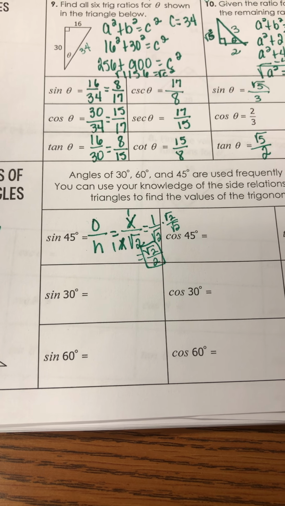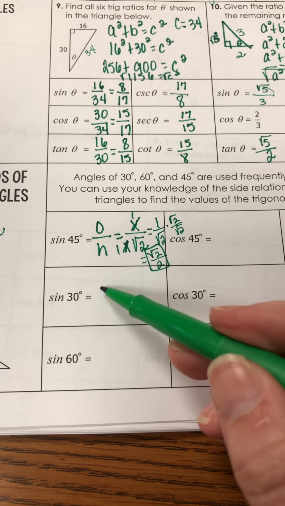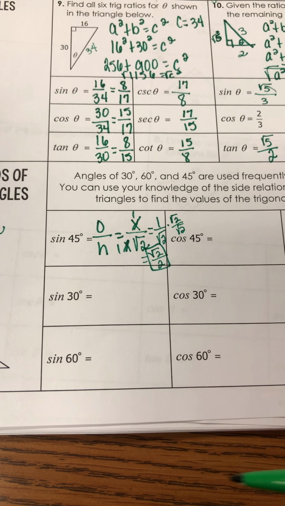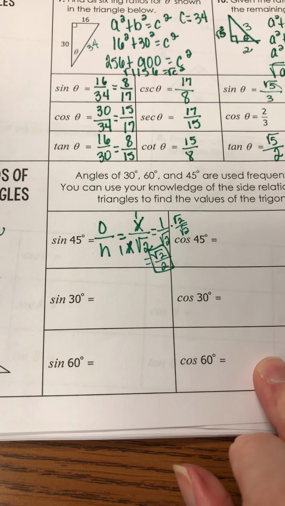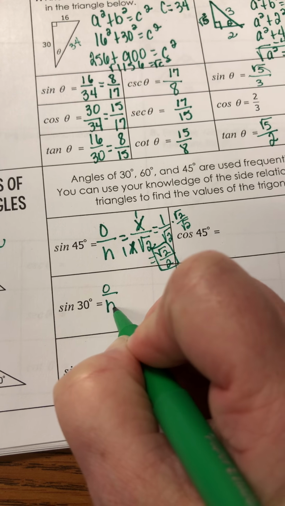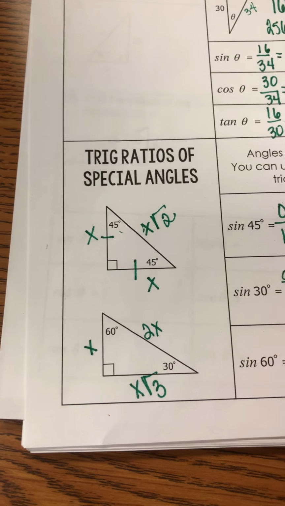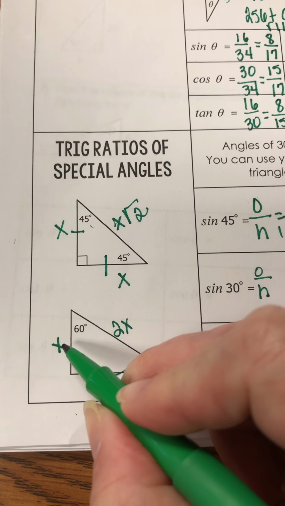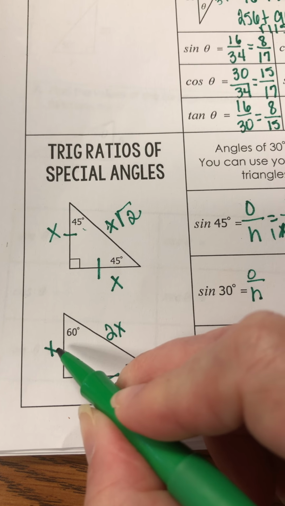Okay, now pause the video and you find the sine of 30 and the sine of 60. Okay, let's see how you did. Remember, sine is opposite over hypotenuse. So the sine of 30 is going to be opposite, which is x, over hypotenuse, which is 2x. So x over 2x.